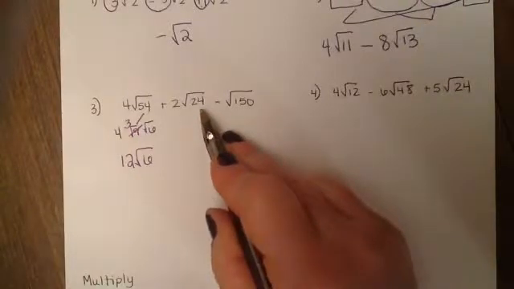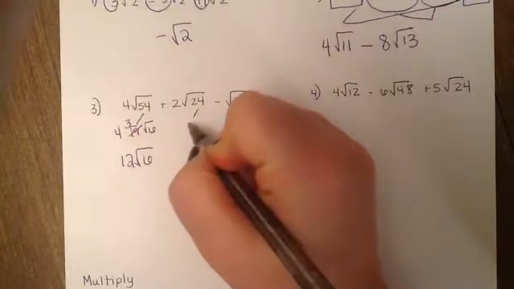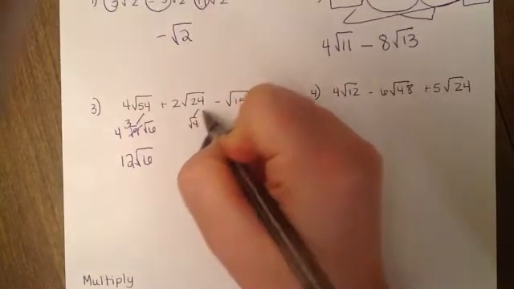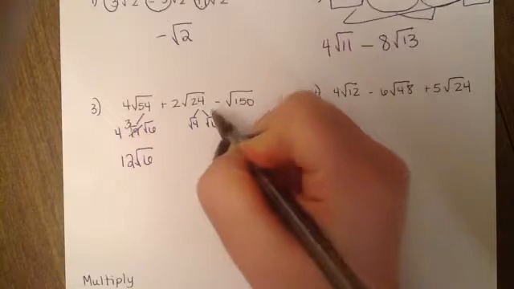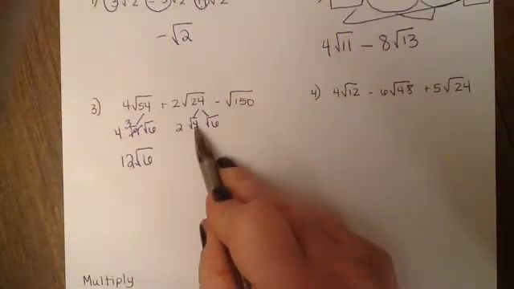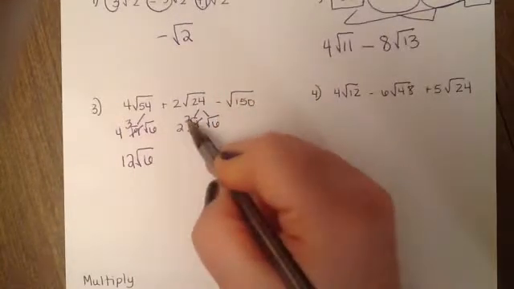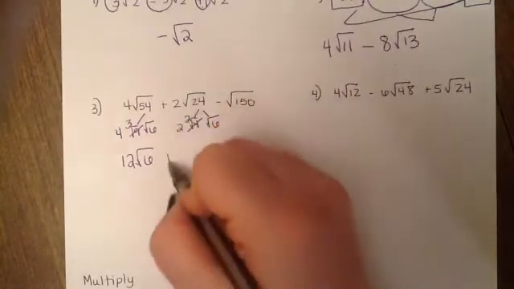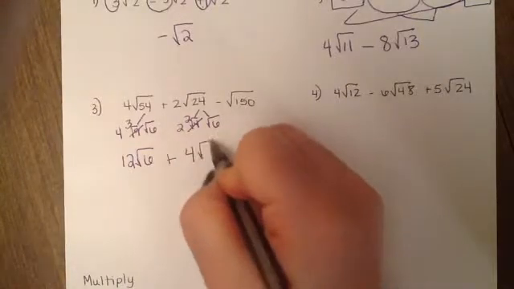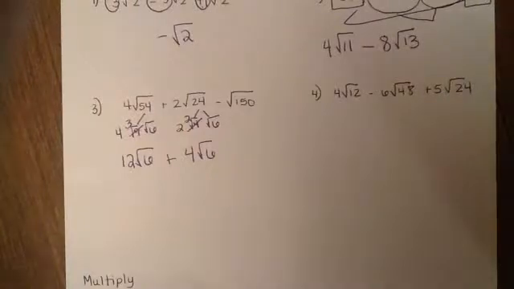I must also see if I can break up 24. Anything on my list go into 24? 4 and 6. Don't forget the 2 out front. What is the square root of 4? 2. 2 times 2, positive 4 root 6. And how about 150?